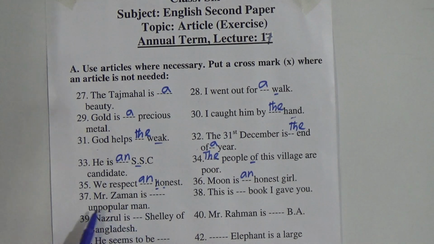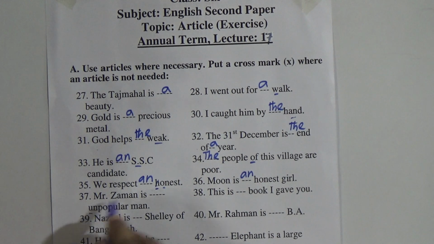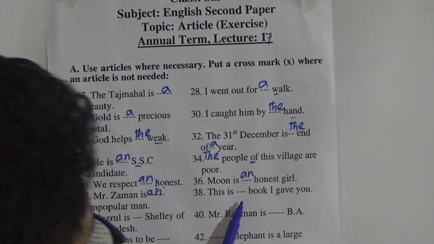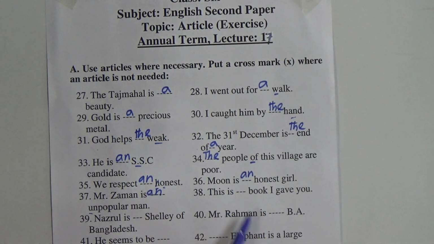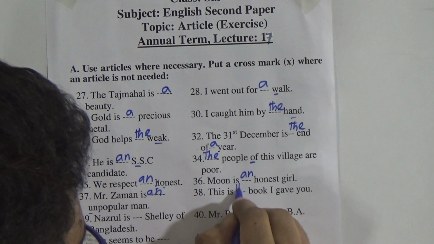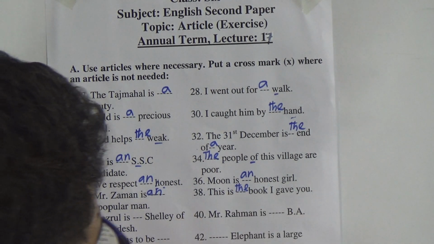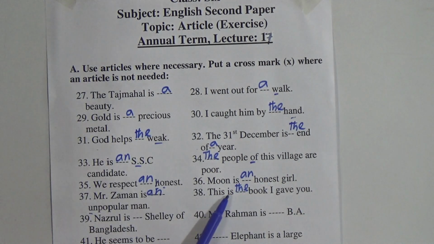Mr. Zaman dash unpopular man. U here is a vowel, we have to use an. Mr. Zaman is an unpopular man. This is dash book I gave you. So this is the book. This is the book I gave you. Here book is specified, definite. That's why we are putting the here.